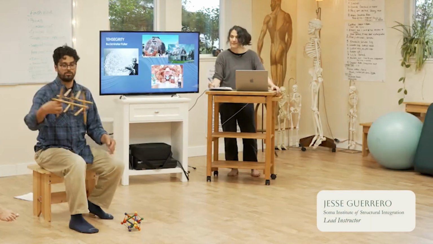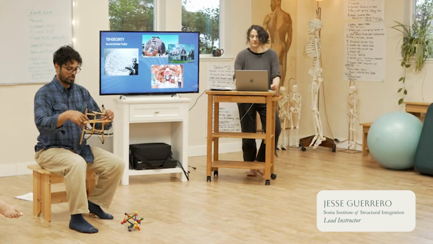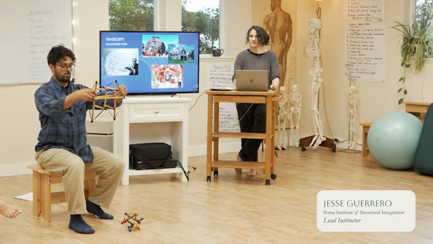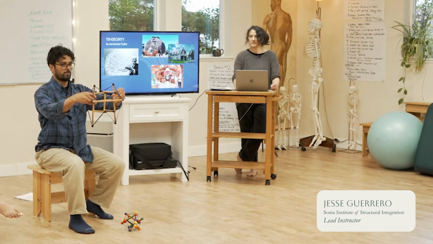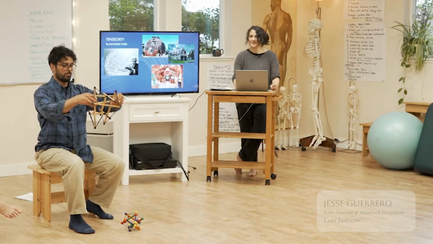This is a tensegrity structure that is designed to mimic the human pelvis and the legs. And what's kind of cool is if you pretend like you're walking, you have movement through the solid strut segments.